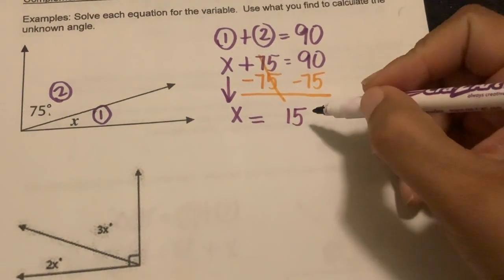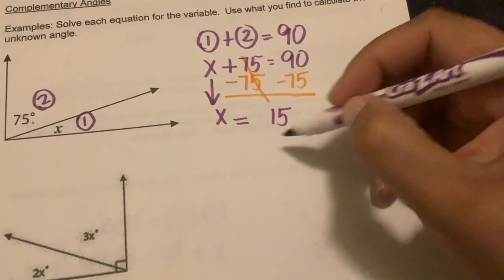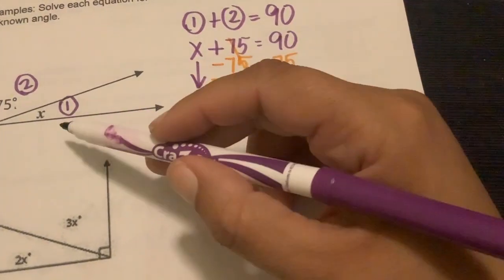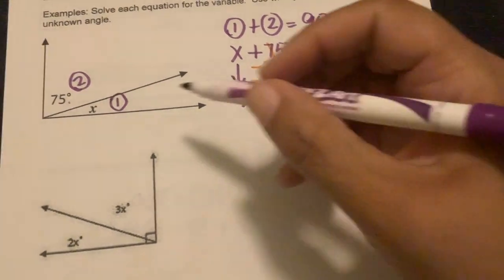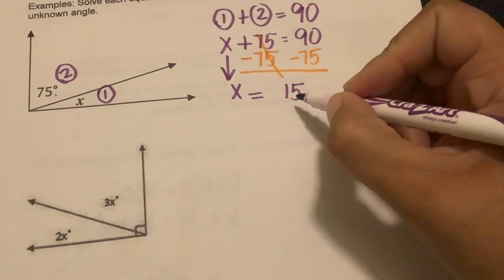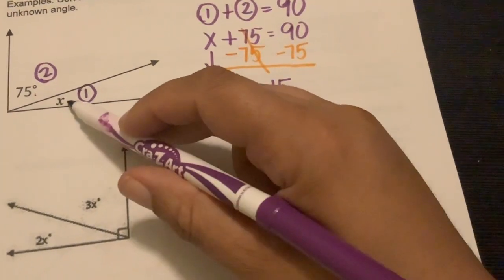15. Now again, sometimes this can be the angle measure itself. Other times you need to plug it in. The good news is 15 will be plugged into x. So this is actually the angle measure for x.